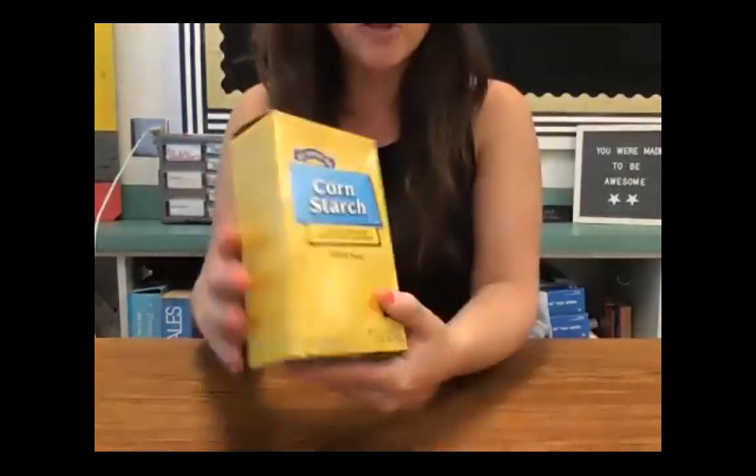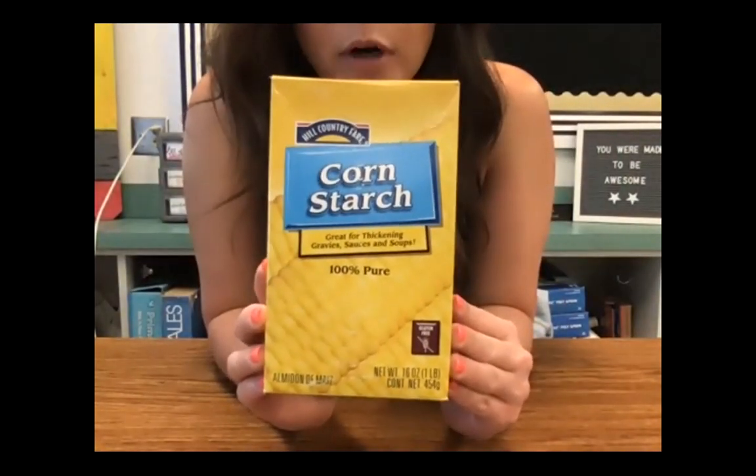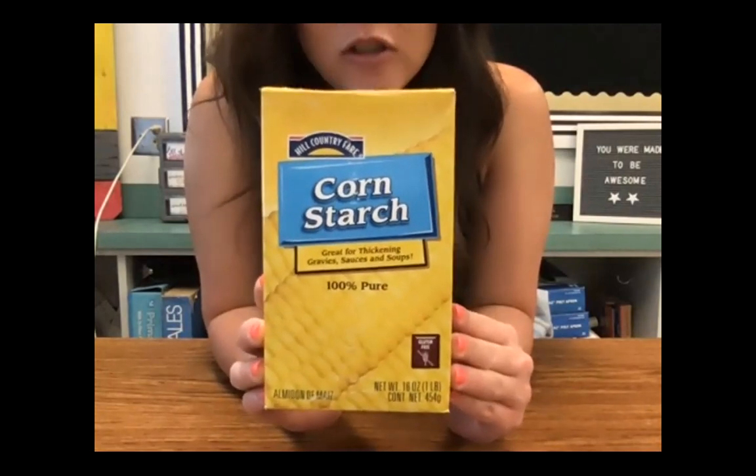All right, so the only ingredients in oobleck are, the first one is called cornstarch. It comes in a box like this. It's used for cooking, okay? It's just a white powder.